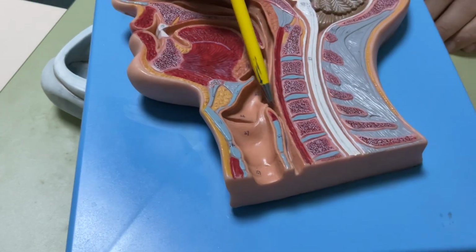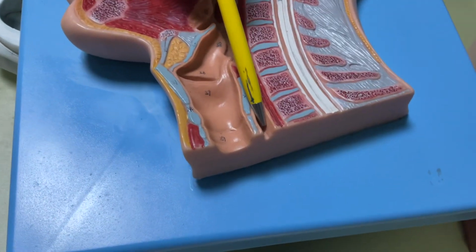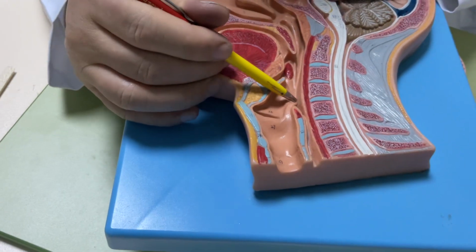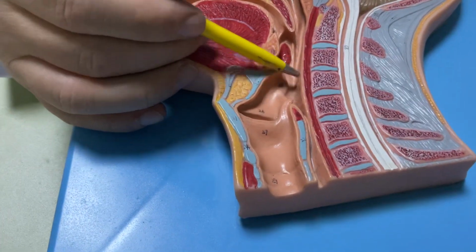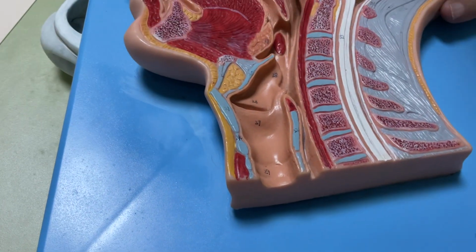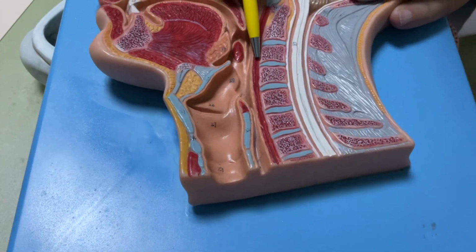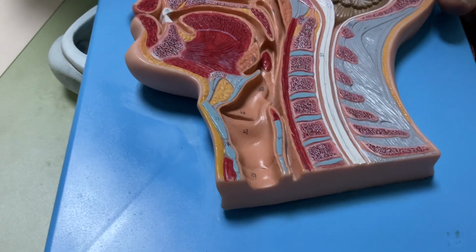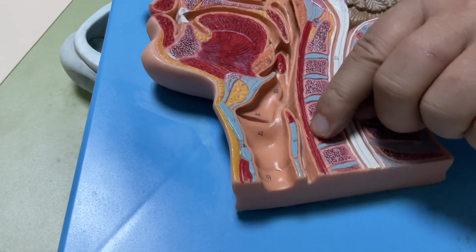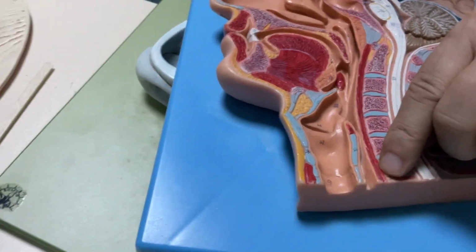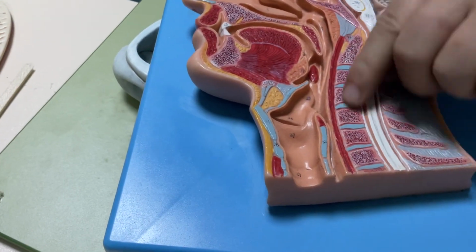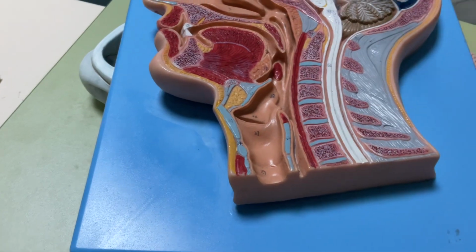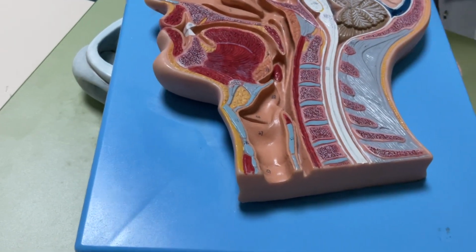If you go posteriorly, this is the esophagus, you see? Esophagus. Look at here. This is what? Mucosa. And behind the mucosa, we have the buccopharyngeal fascia. Buccopharyngeal fascia. And in front of the cervical vertebrae, we have what? The prevertebral layer of the cervical fascia.